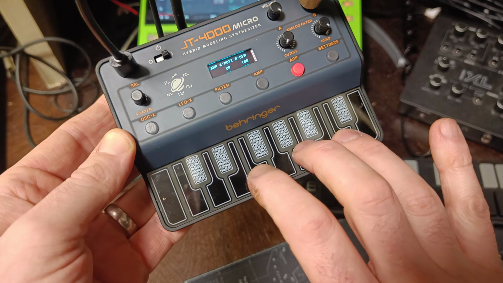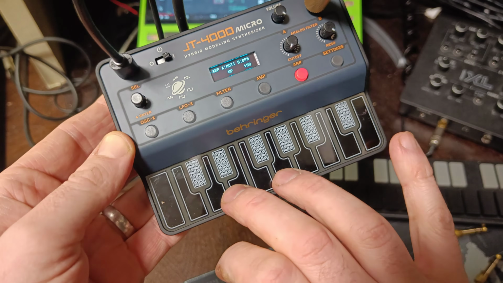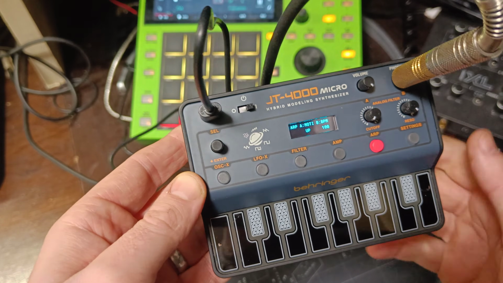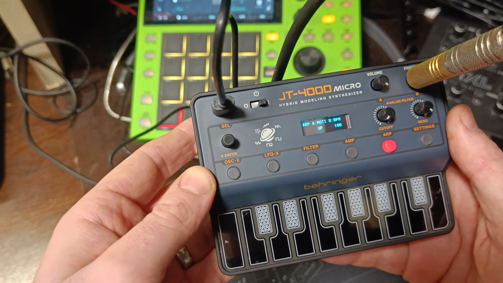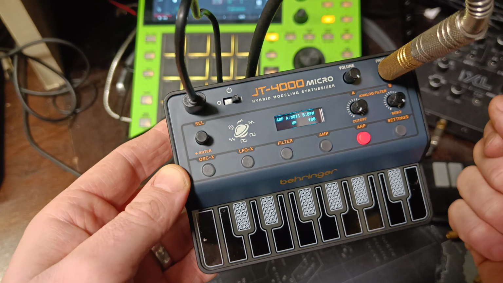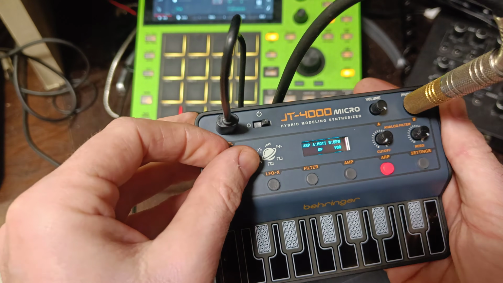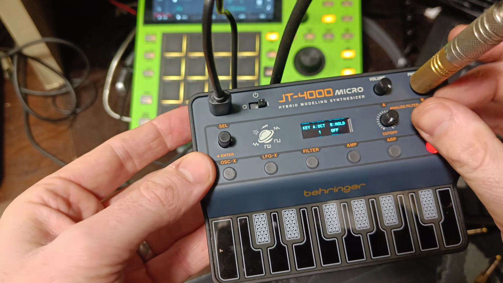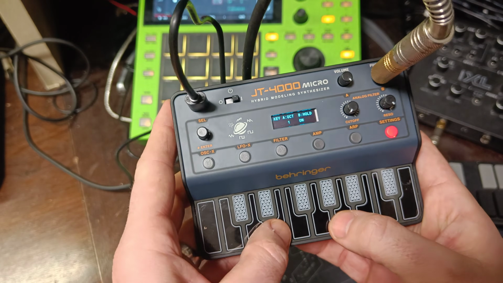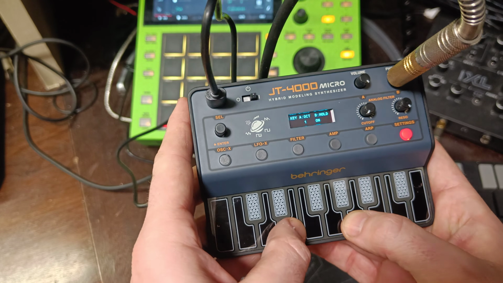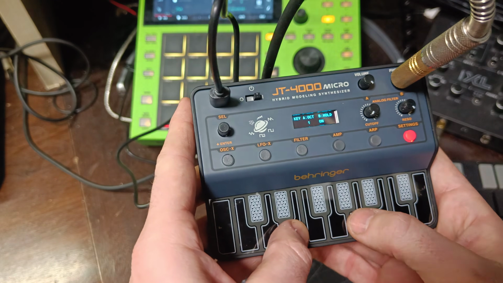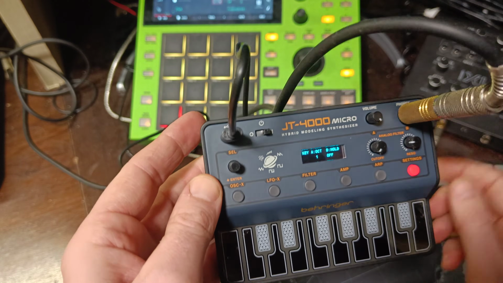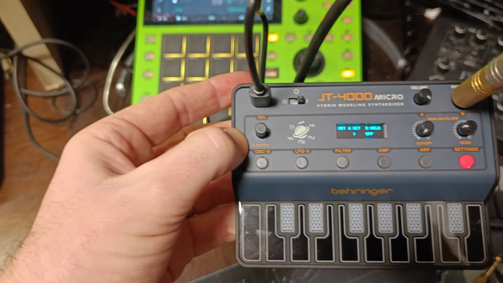So it doesn't continue with the arpeggiation for some reason. I don't know why that is. Maybe it's something to do now with this new hold setting. Let's try that. We'll put it on. I don't think so though. I turned this on earlier. No, doesn't work. Okay, so that's something that's broken.